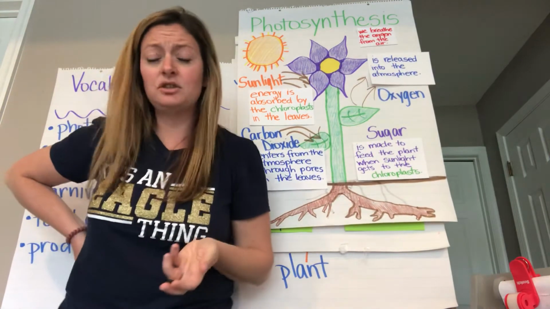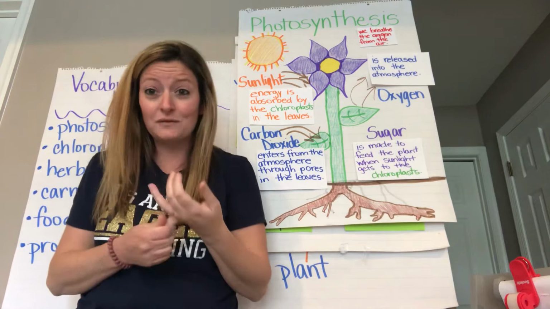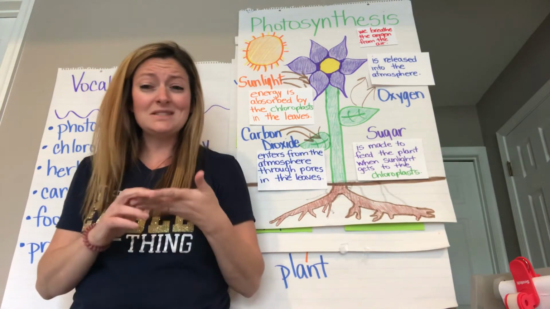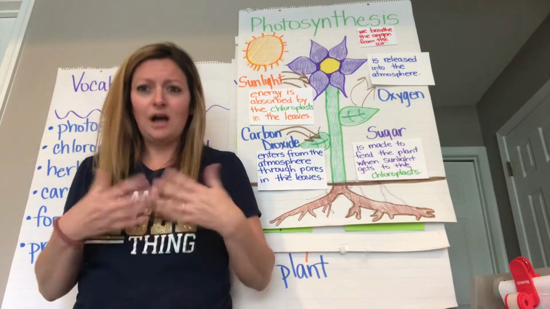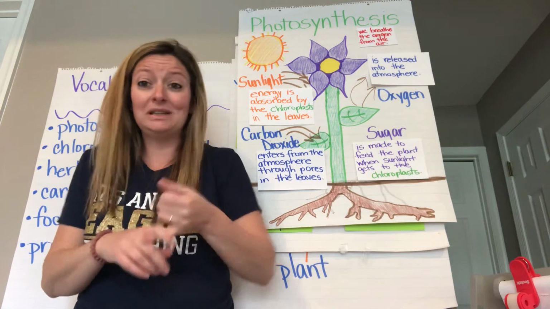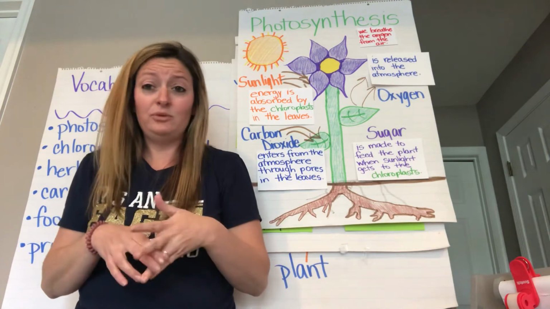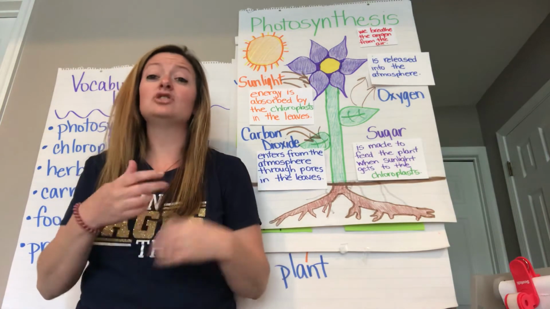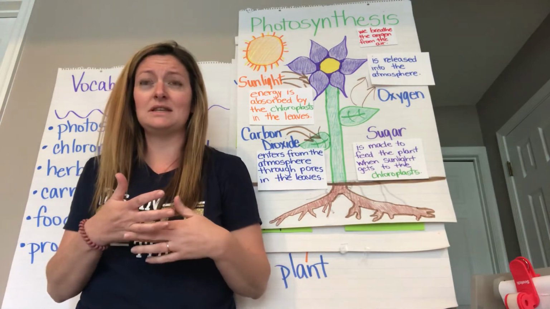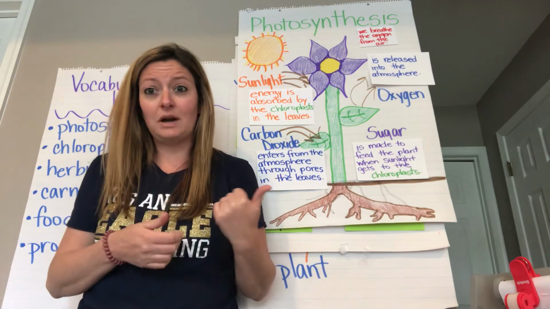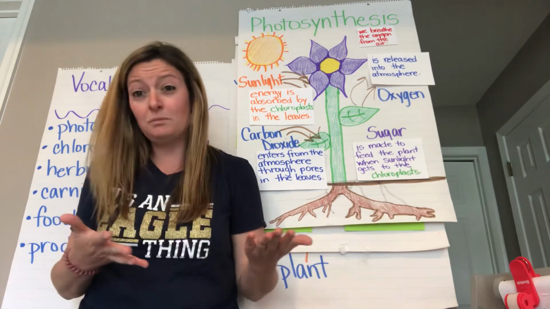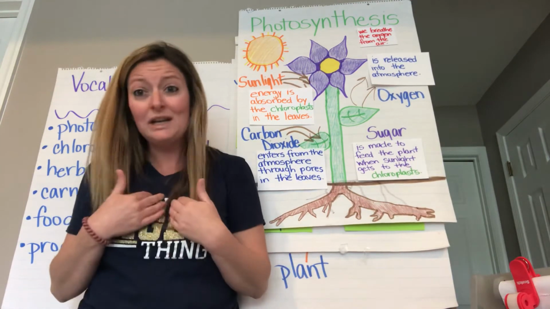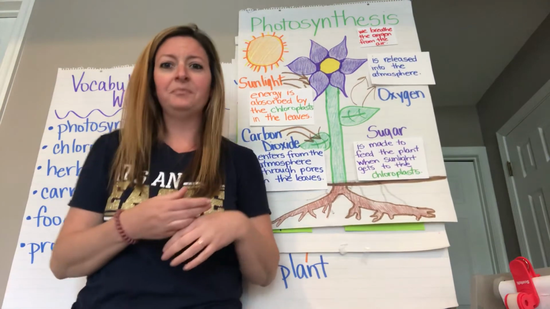Why do we need oxygen released into the atmosphere? Well, first of all, we breathe it. Second of all, those plants help us to survive. We eat plants, and the animals eat the plants. So we need photosynthesis. We need that sun to start this process of photosynthesis. Without the sun starting the process of photosynthesis, our plants wouldn't be able to grow and give us the nutrients that we need to grow, the animals as well.